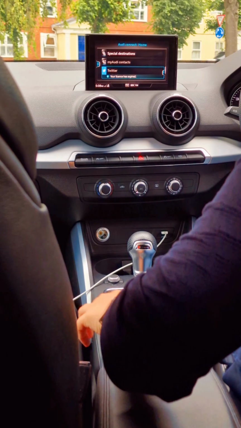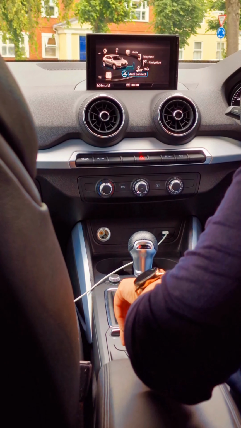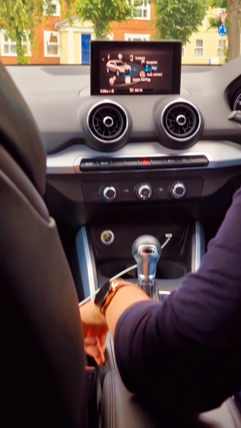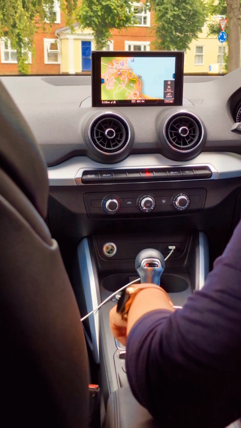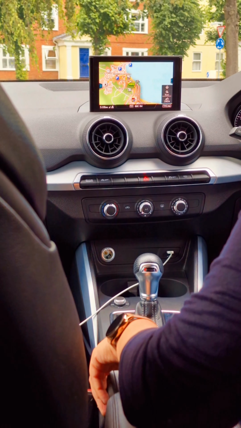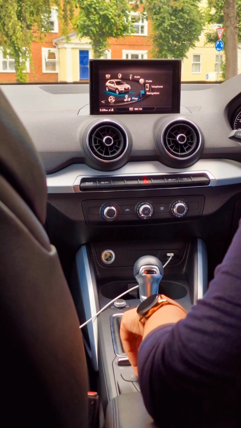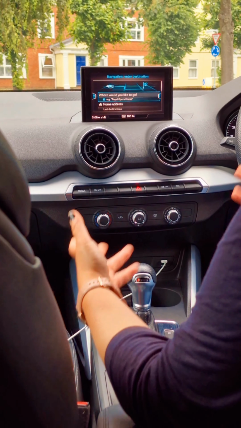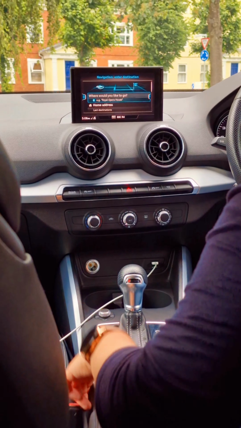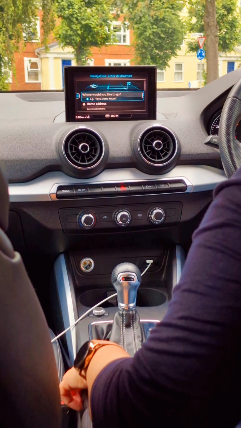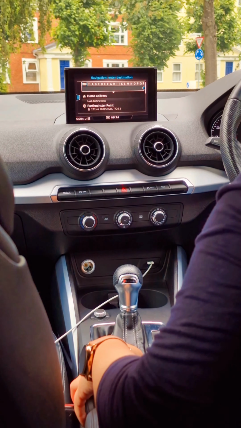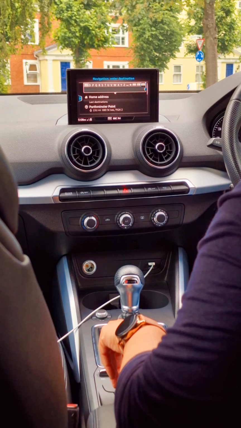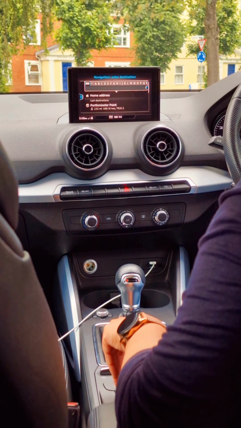So now we are on to the map. And this map is really easy to use. It's a brilliant search. Searching by the first line or any postcode is easy. And thanks to the rotary knob, it's easy to navigate the letters as well.